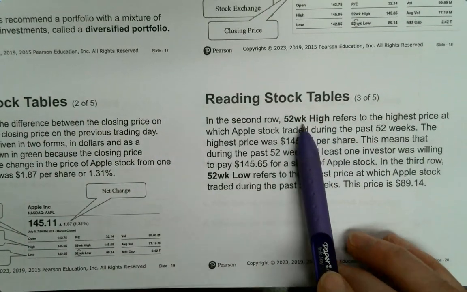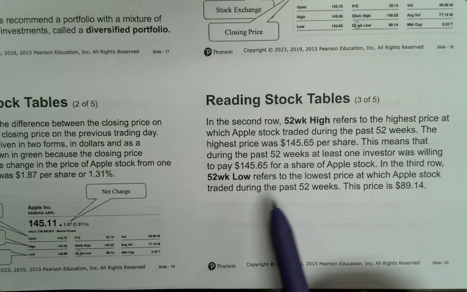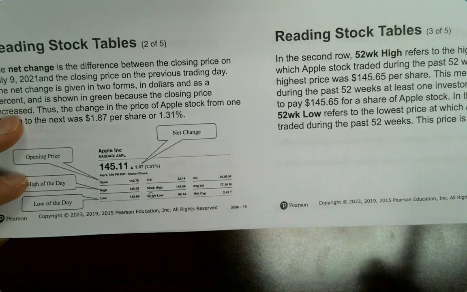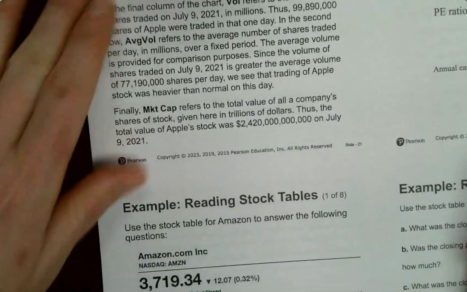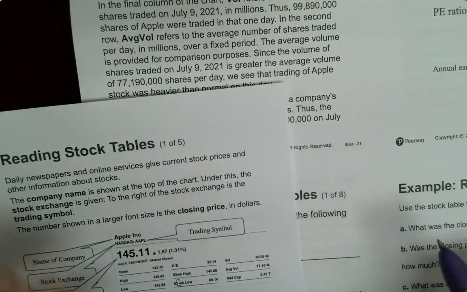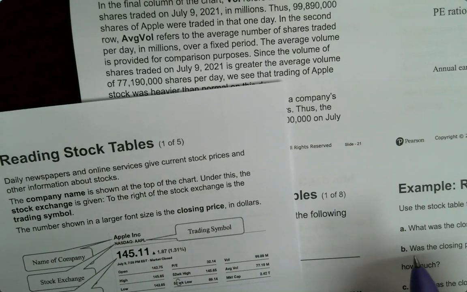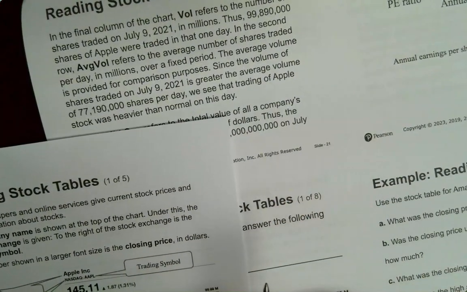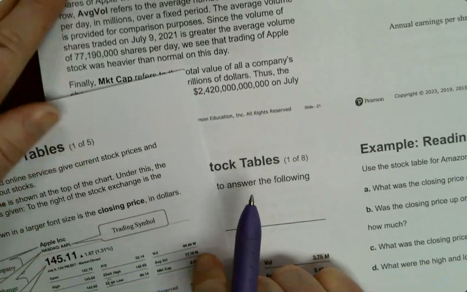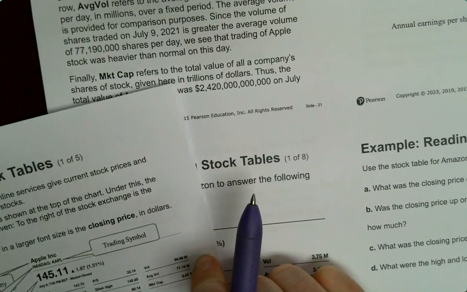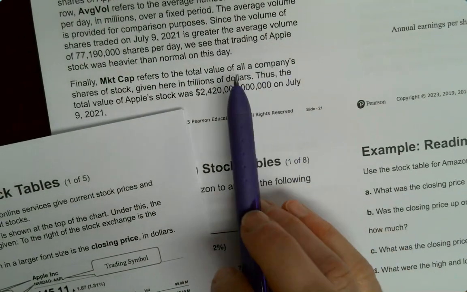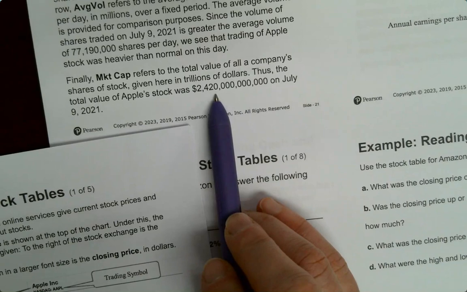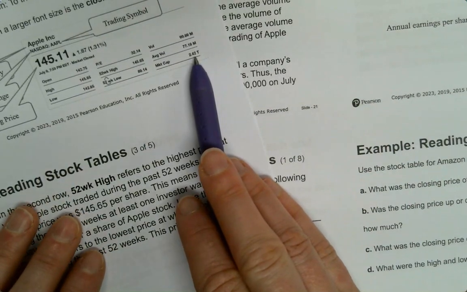And the stock table also gives you 52-week high, which would be for the year, and 52-week low, which are right here and here. And then volume refers to the number of shares traded on that particular day, and it's in millions. And then average volume is the usual amount, so the average over a fixed period of time. And then market cap refers to the total value of all the company's shares of stock, given here in trillions. Wow, that's crazy. But you see right here, 2.42 trillion.